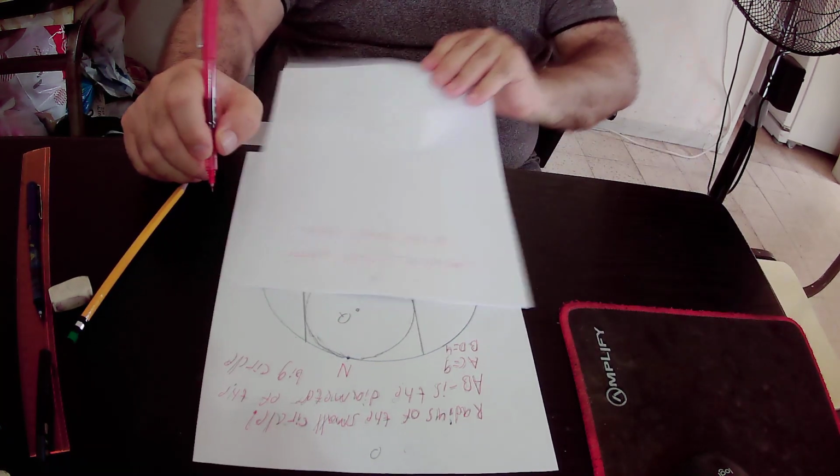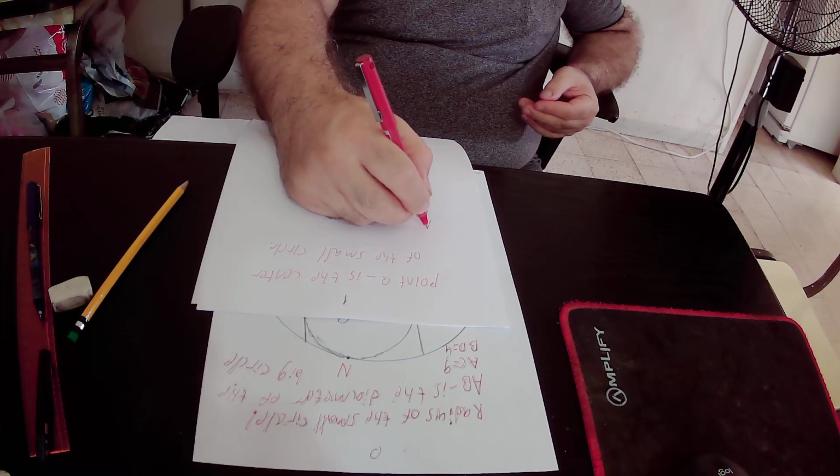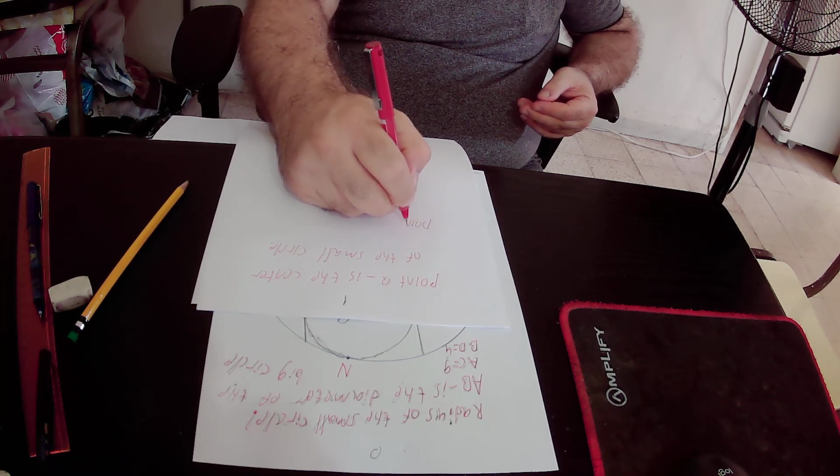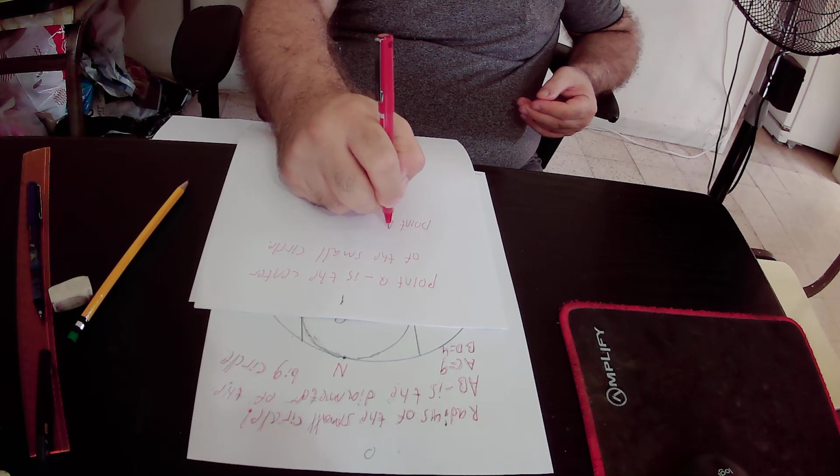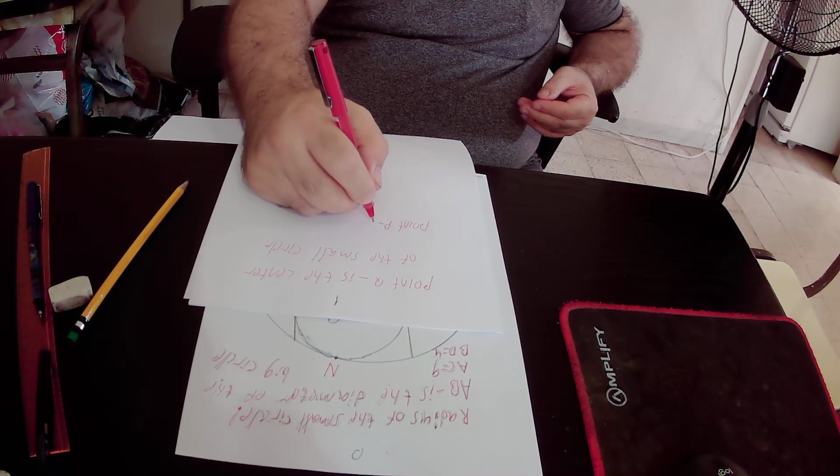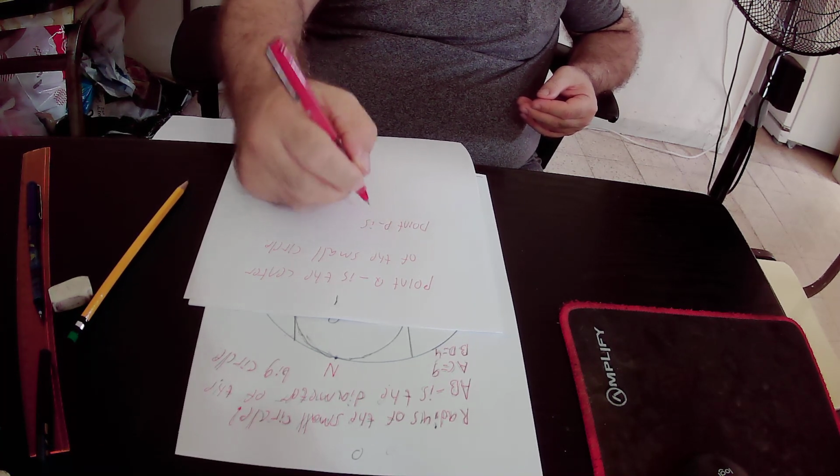Okay, so I'll write it down that point P is defined as the center of the big circle.